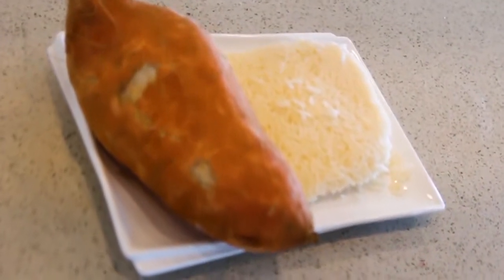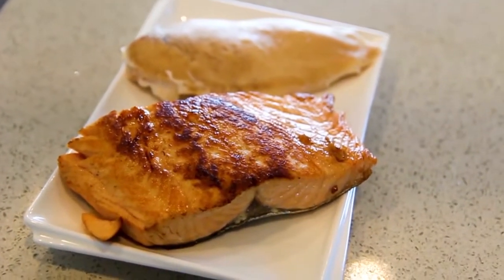So let's get straight into it. So first of all, what are macros? Macro is short for macronutrient, and what that basically means is all of the foods we eat are made up of 3 different macronutrients. So we have carbs, we have proteins, and we have fats, which I'm sure you guys are familiar with.